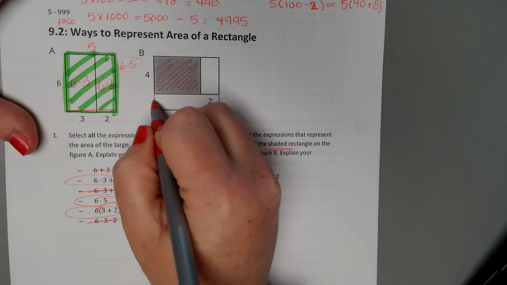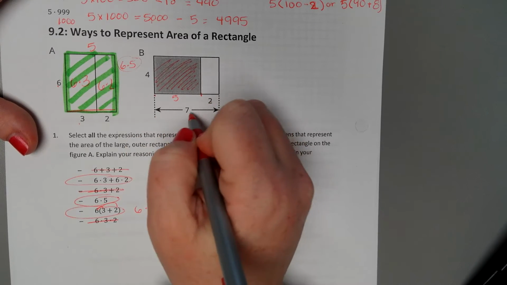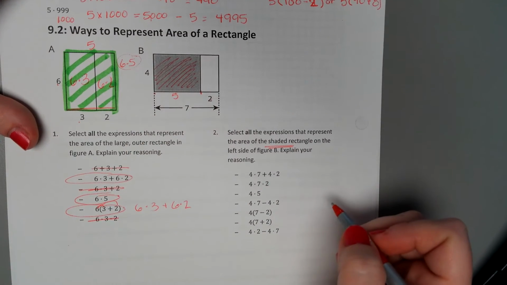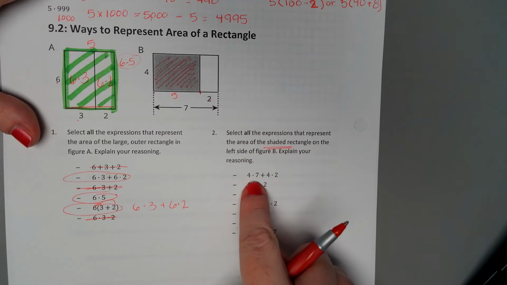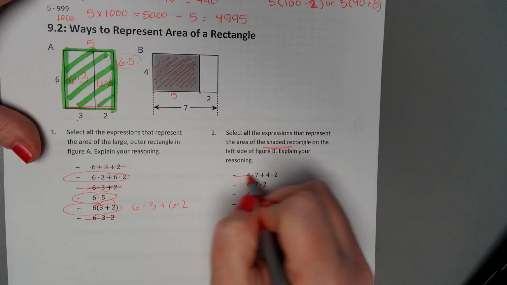This length from here to here would be 5 because this is 2 and 5 plus 2 is 7. All right, so this one, 4 times 7. Well, we just said we can't do that because that would be too big.